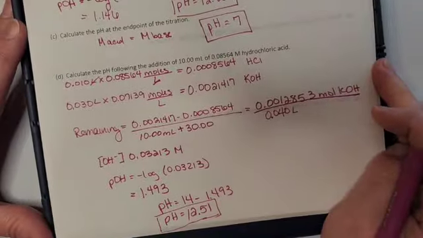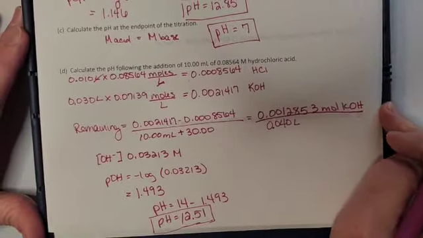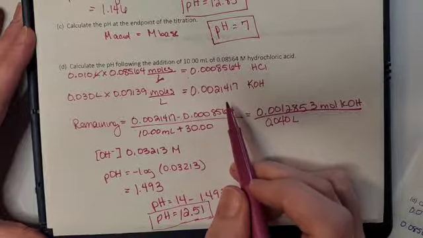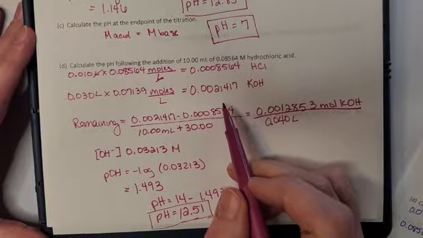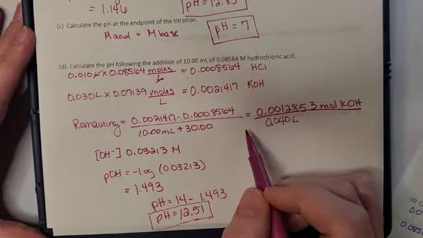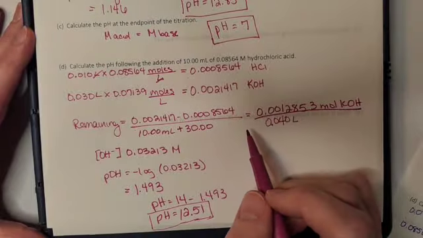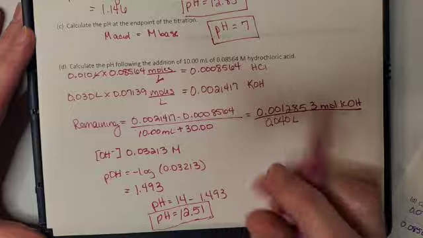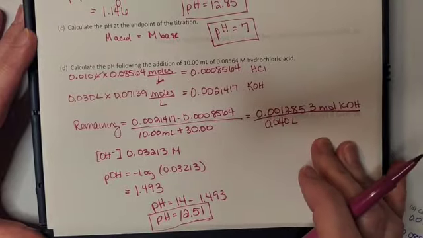So this quiz I don't think is going to be too terribly difficult, as long as you remember that you've got to convert this to moles, and then you have to divide it by the total volume of your solution. And as long as you remember to do that, you should be pretty good on this one. Let me know if you have any questions, and good luck.